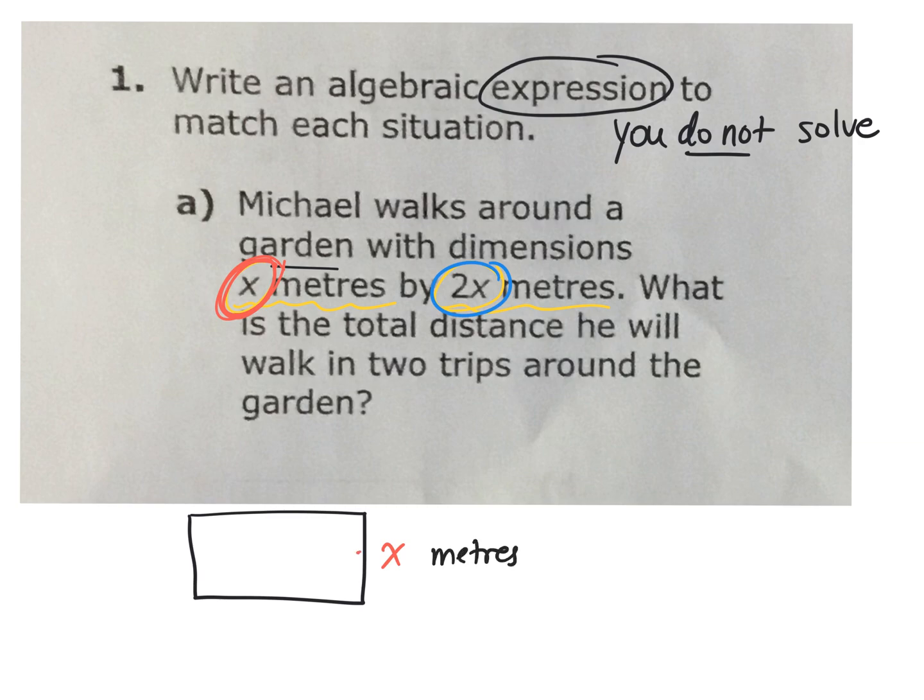So what is this side length here? If this is represented by x, then this would be represented by x. The length of the garden is 2x. So this would be 2x and this would be 2x. If this is just x, I only have one x, right? Just like I showed you with the algebra tiles, which means I only have one x on this side.